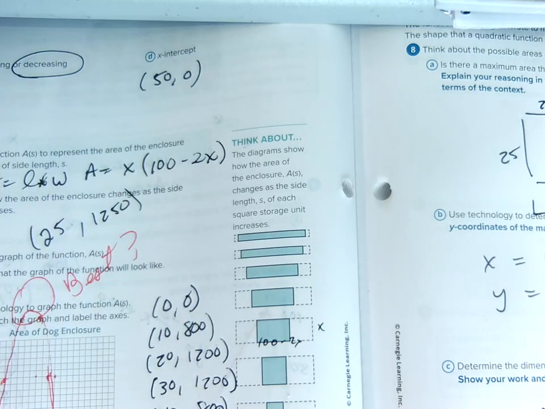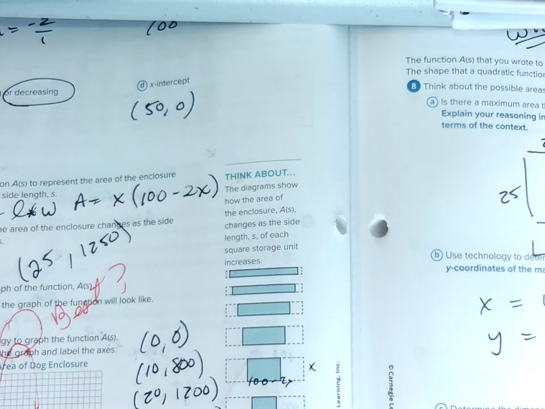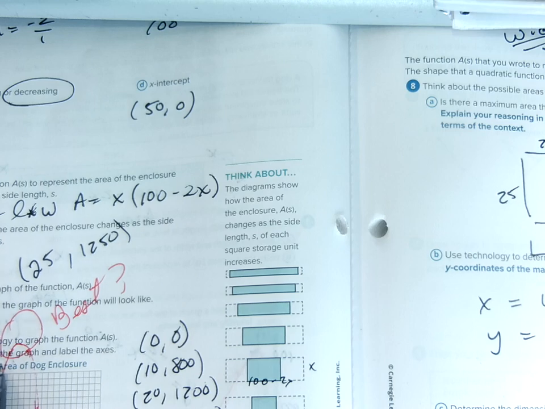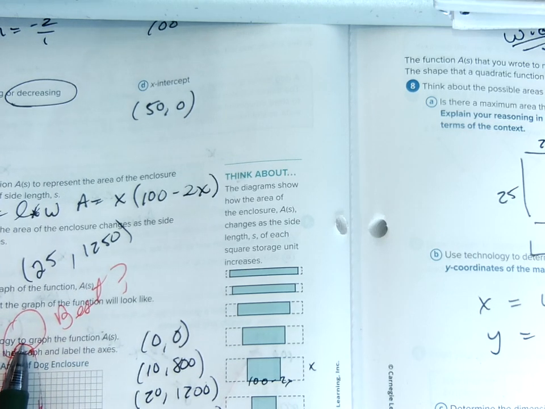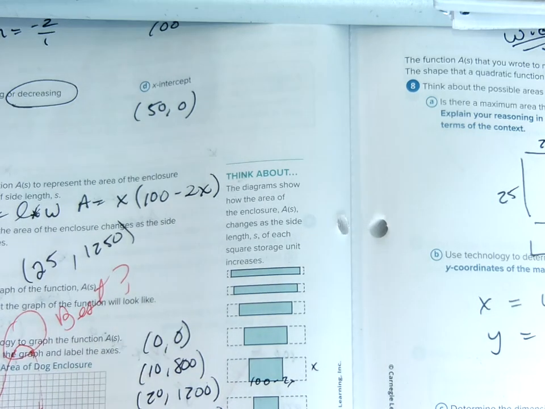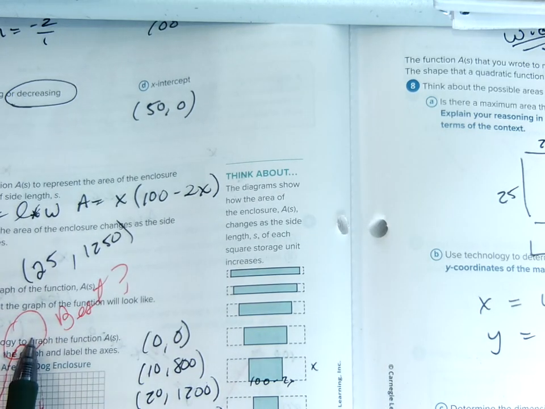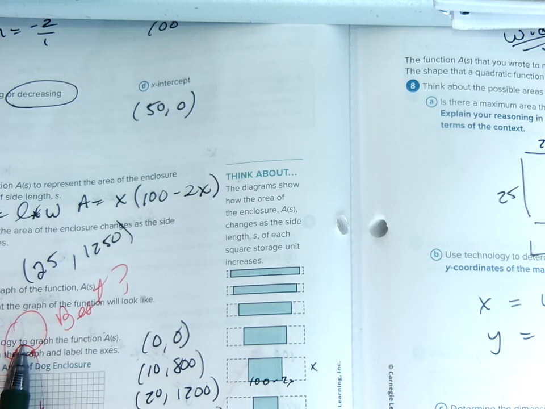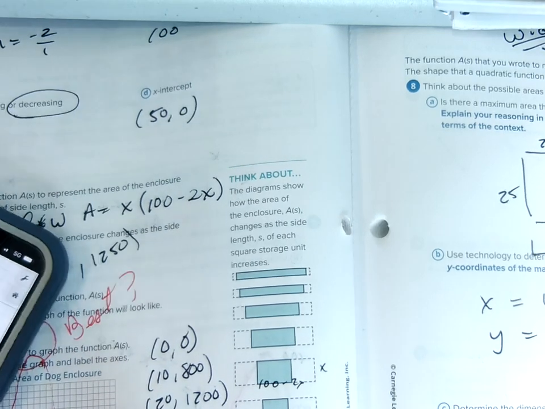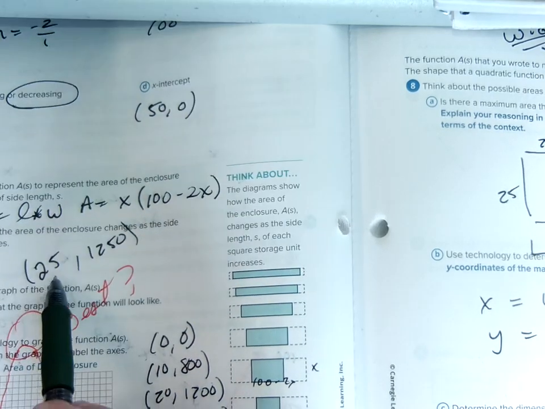So I'm going to remember that. I graphed all of these points, and when it got up to here at 1200, I knew there was something bigger. There's a better pin. So the graph's getting bigger and bigger, and then it gets smaller. But right here is the best, and that's what we just found, the vertex. The vertex is at (25, 1250).